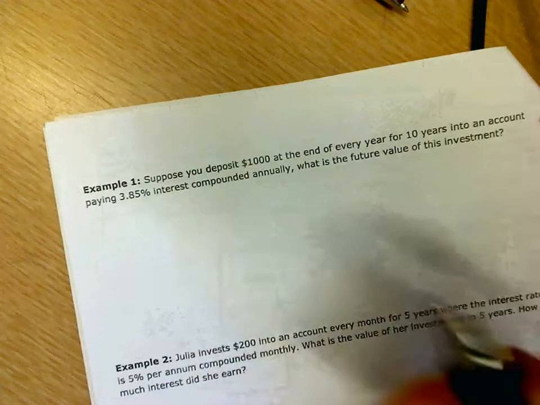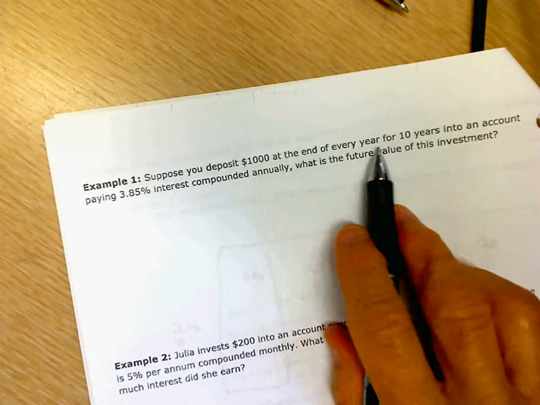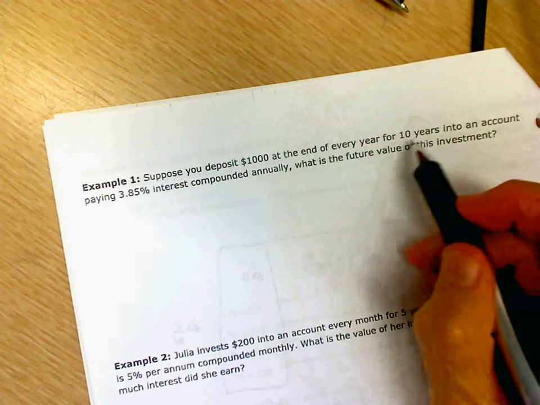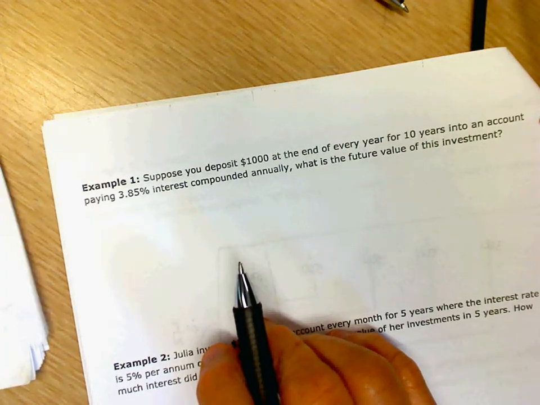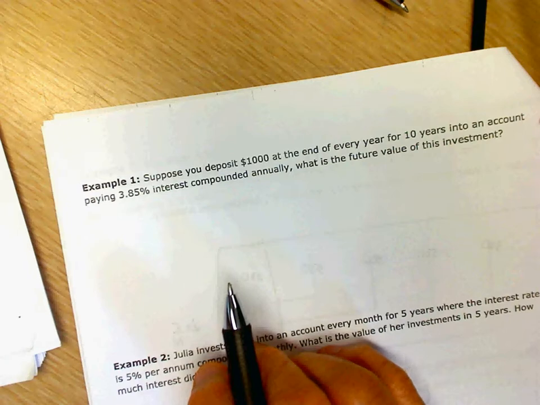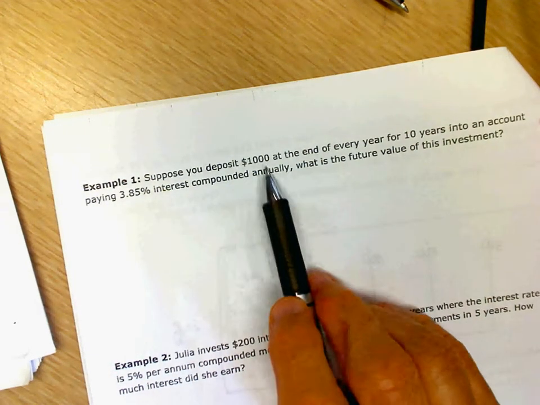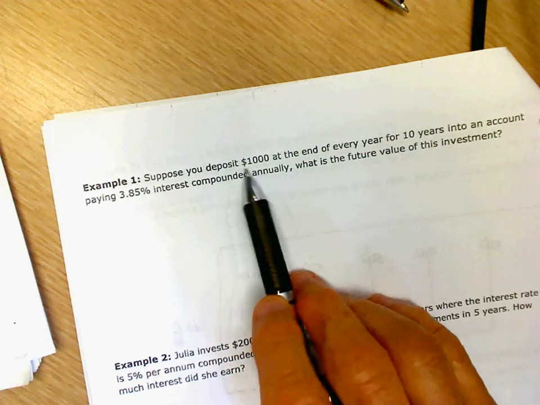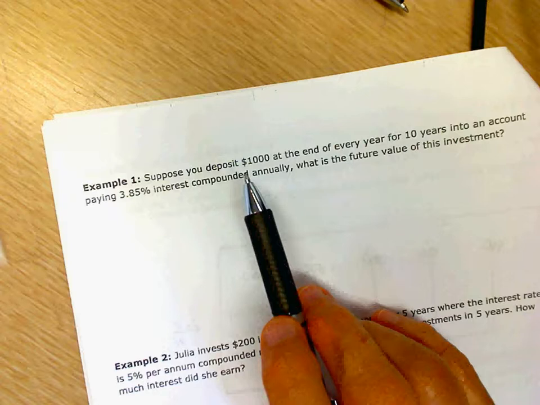So let's do it. Suppose you deposit $1,000 at the end of each year for 10 years. Is this an annuity, or is this compound interest? And why is it an annuity? Yes, because it goes on for 10 years, and you've got $1,000 being deposited at the end of each year. Okay.